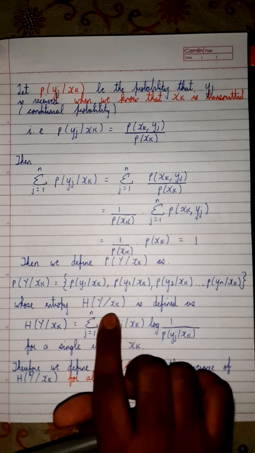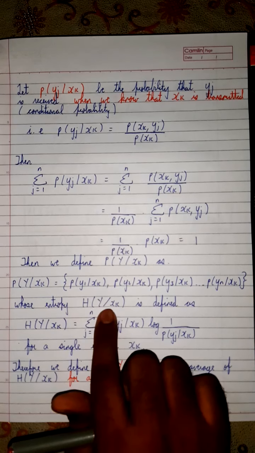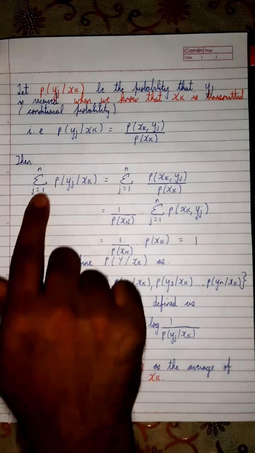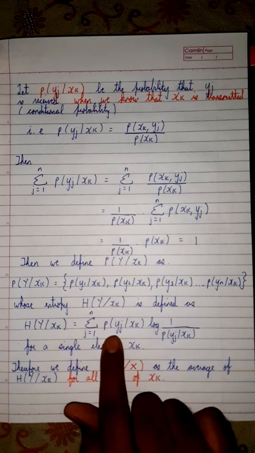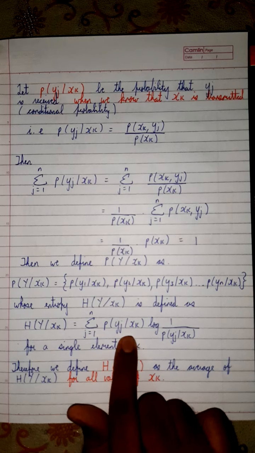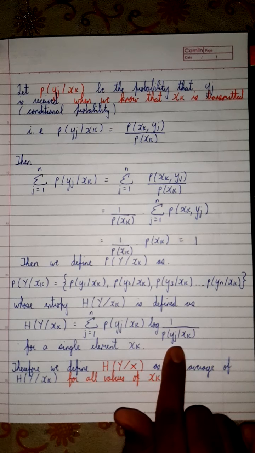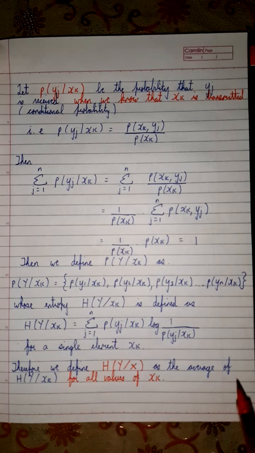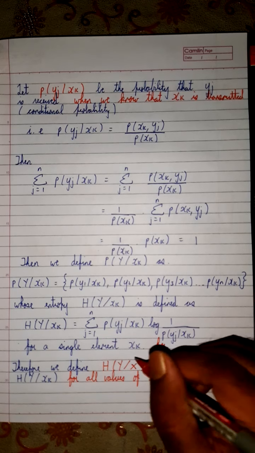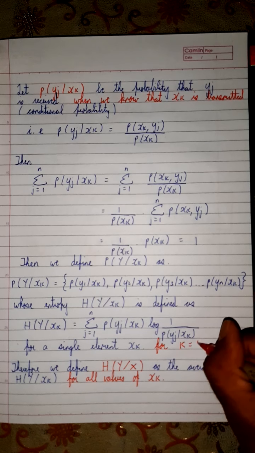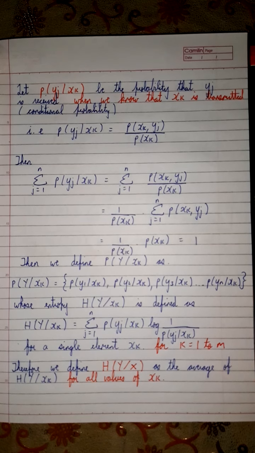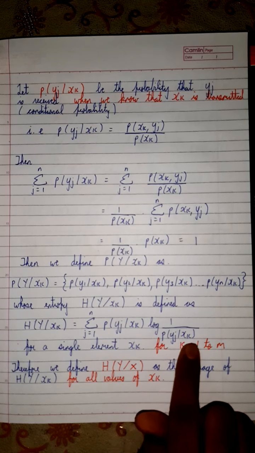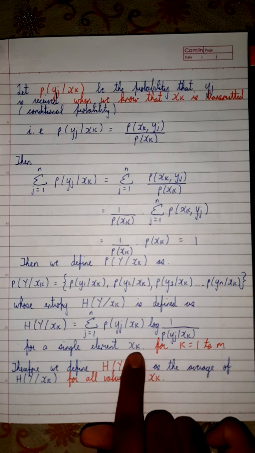So the entropy of this is defined as h of y by xk and is defined as sigma j equal to 1 to n p of yj by xk log of 1 by p of yj by xk. This is for a single element k, where the value of k can be from 1 to m. It can be x1, it can be x2, it can be x5, it can be any element, right? That's what it means, for a single element.